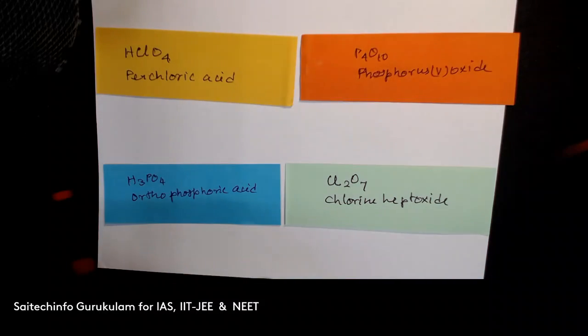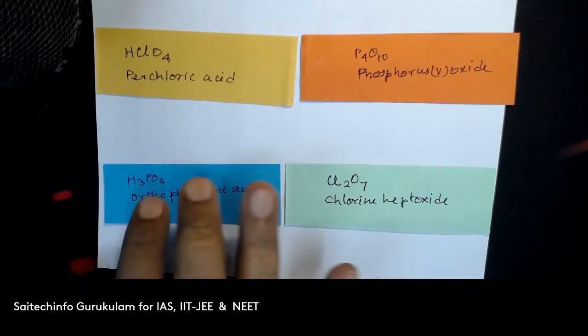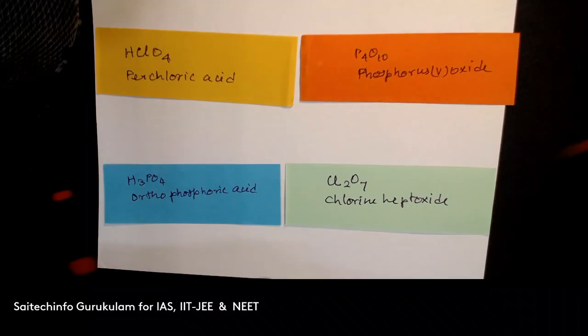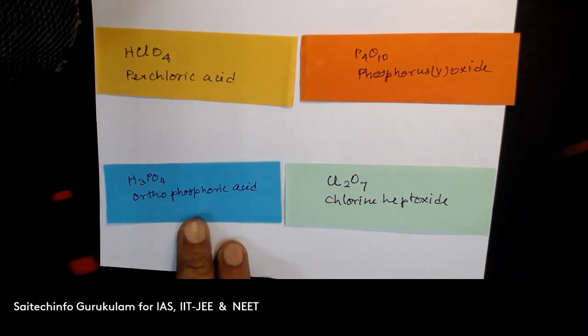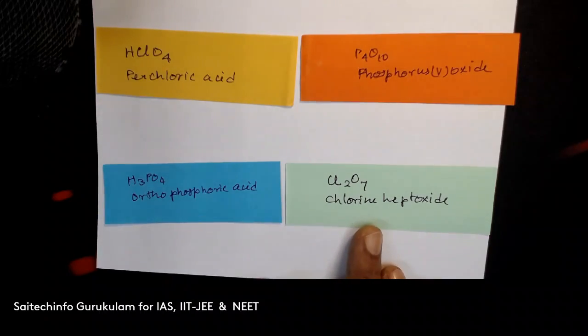Now let us discuss how to proceed with balancing the chemical reaction involving these two reactants, perchloric acid and phosphorus pentoxide, to give orthophosphoric acid and chlorine heptoxide.